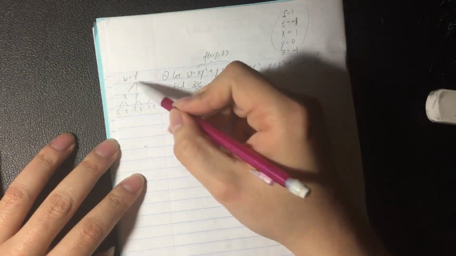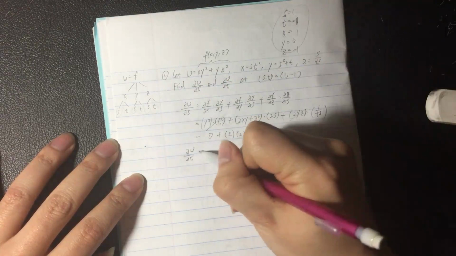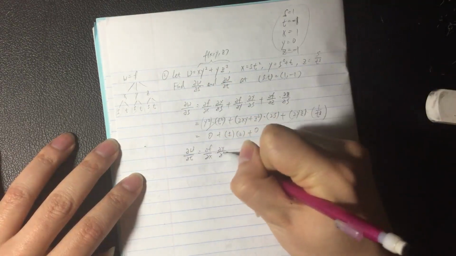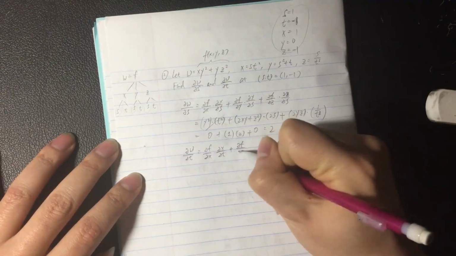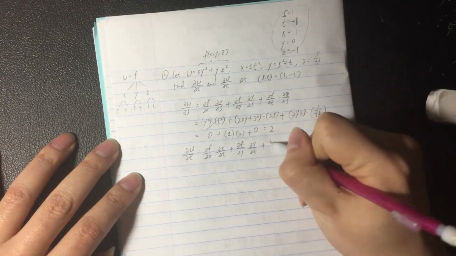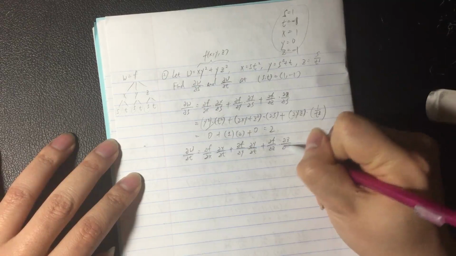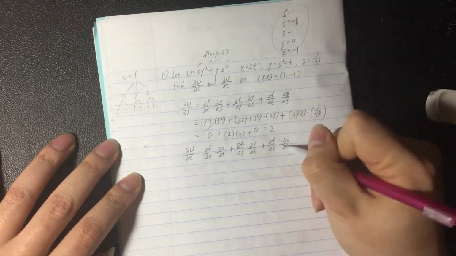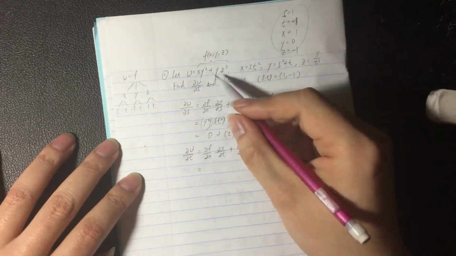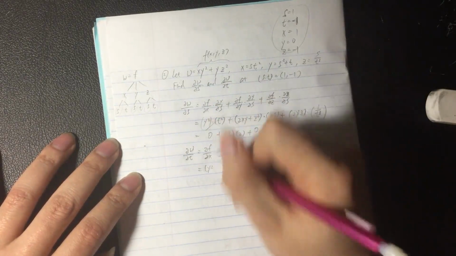We have ∂f/∂x times ∂x/∂t. ∂f/∂y times ∂y/∂t. ∂f/∂z times ∂z/∂t. Then take partial derivative, plug in. ∂f/∂x. Take partial derivative with respect to x. I have y², the same as the previous one.